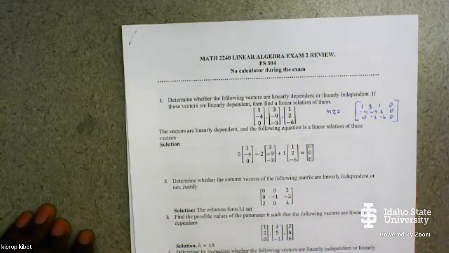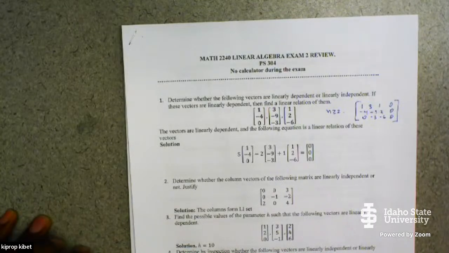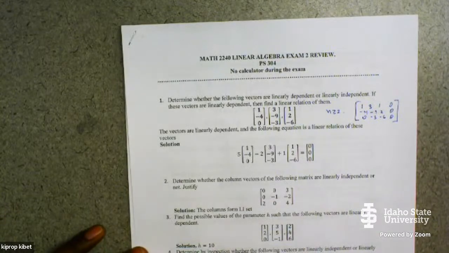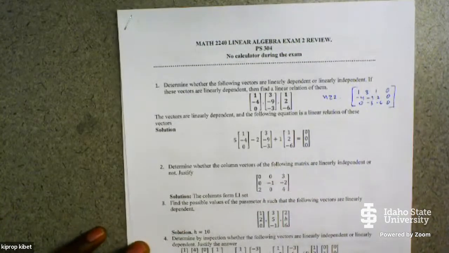Okay, determine whether the column vectors of the following matrix are linearly independent or not. So what do you do there? You introduce the b1, b2, and bn because we are checking the columns there. Or you can just put zeros there.